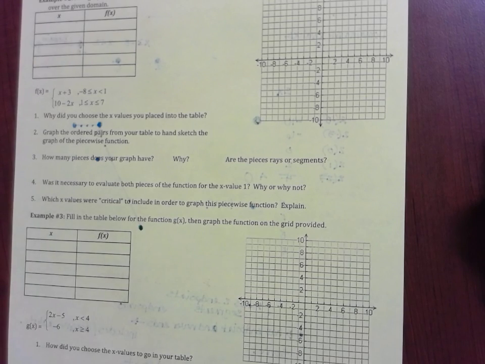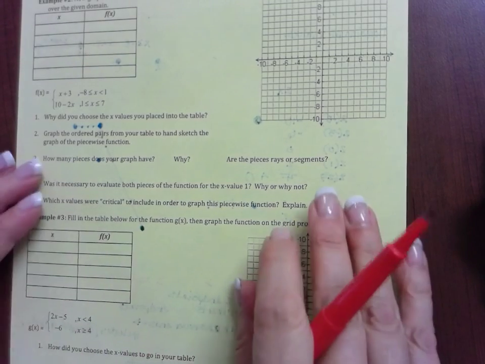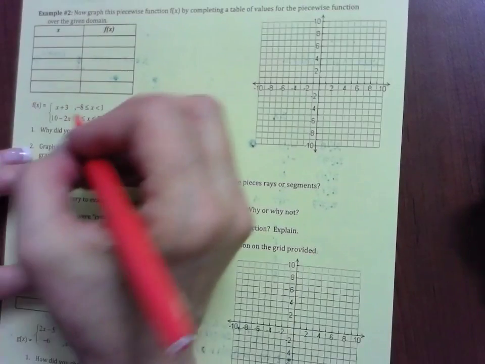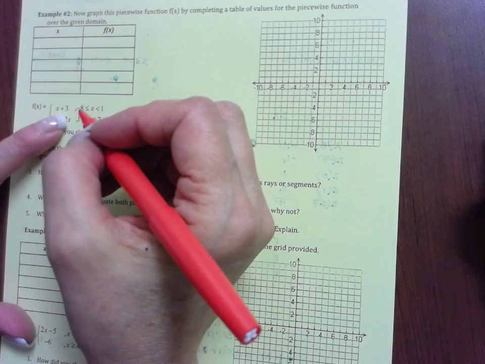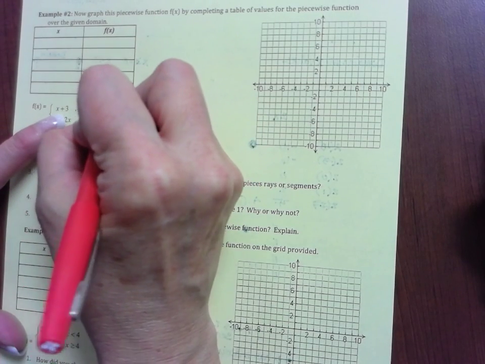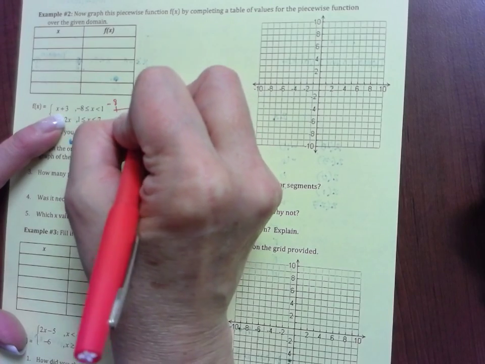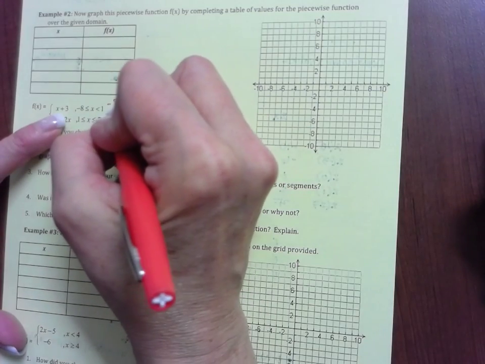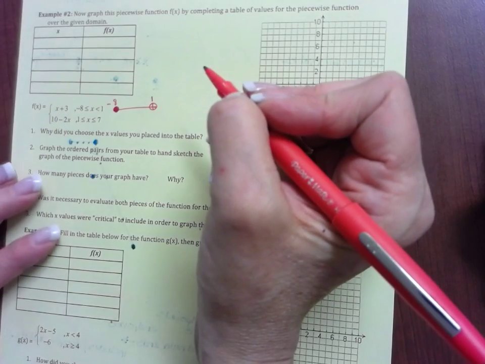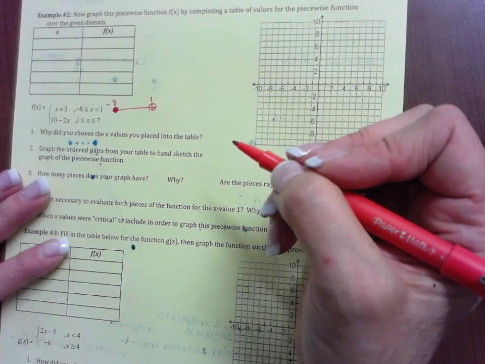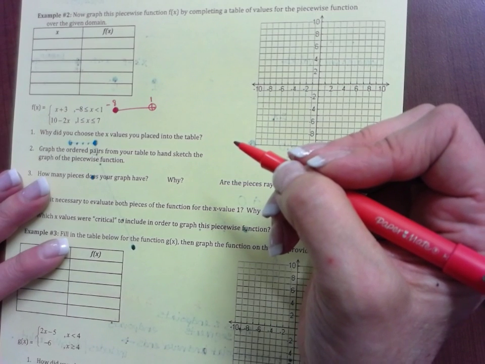So, let's graph this function. For my first one, x plus 3, and I'm going from -8 to 1. Am I going to have open dots or closed dots? Yeah, the -8's going to be closed, the 1's going to be open. So what values do you want to use for the first equation?